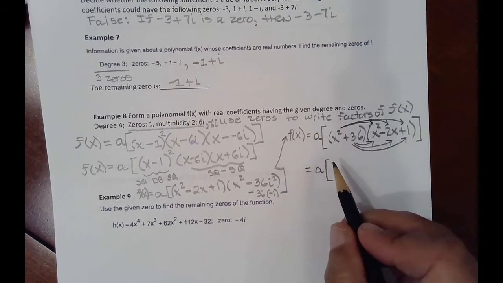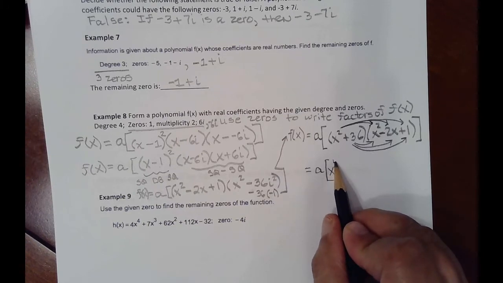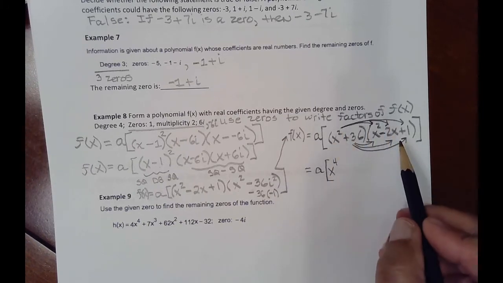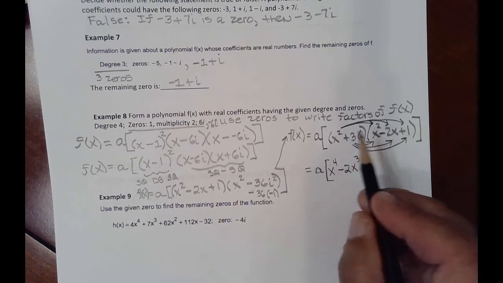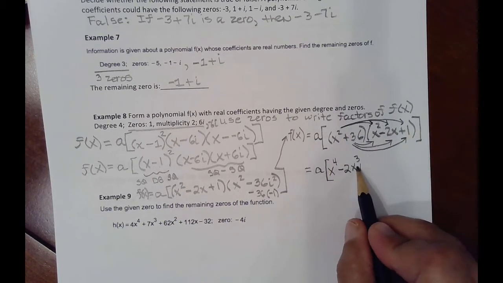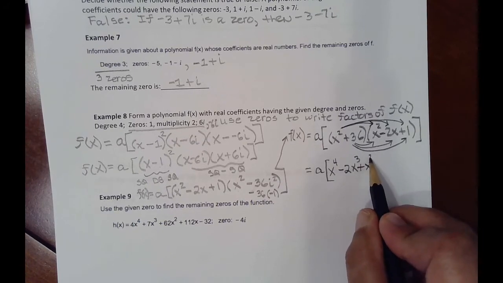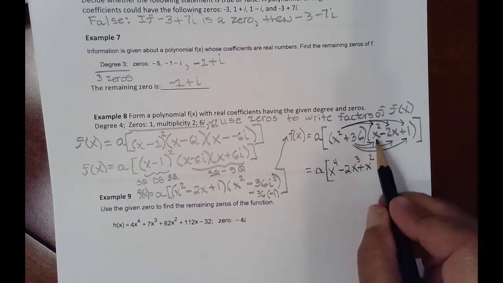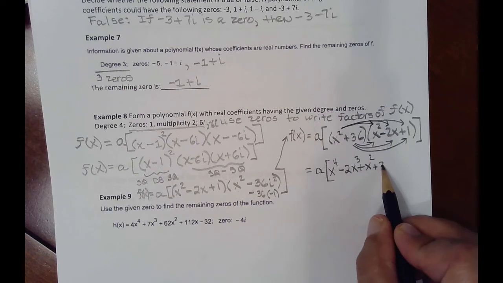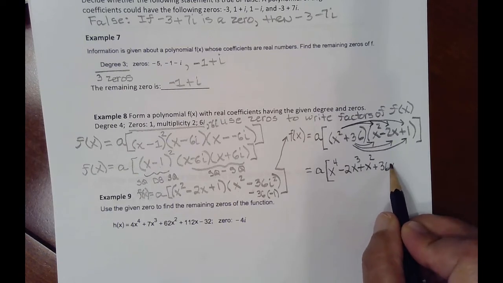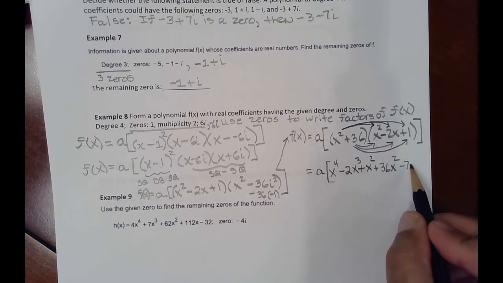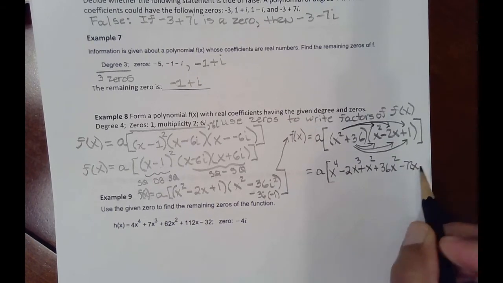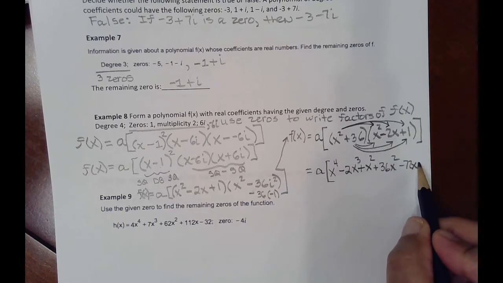Okay, so x squared times x squared was x to the fourth. Then x squared times negative 2x is negative 2x cubed. Then x squared times 1 is x squared. Now we're doing all the upside down arrows. 36 times x squared, 36 times negative 2x, and then 36 times 1. I don't know if I can squeeze all that in there.